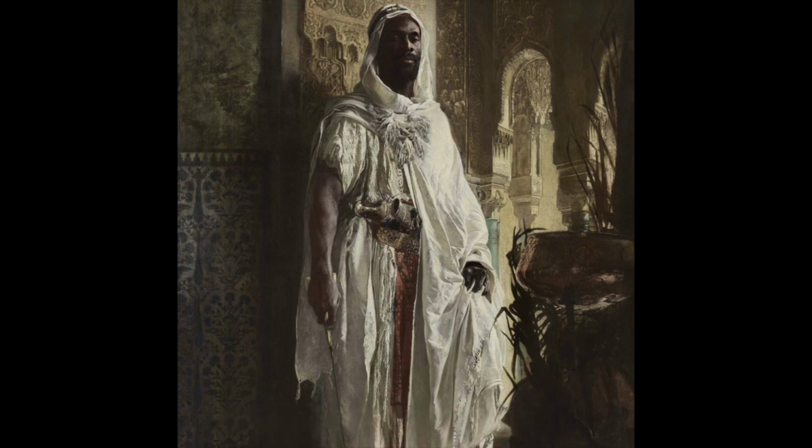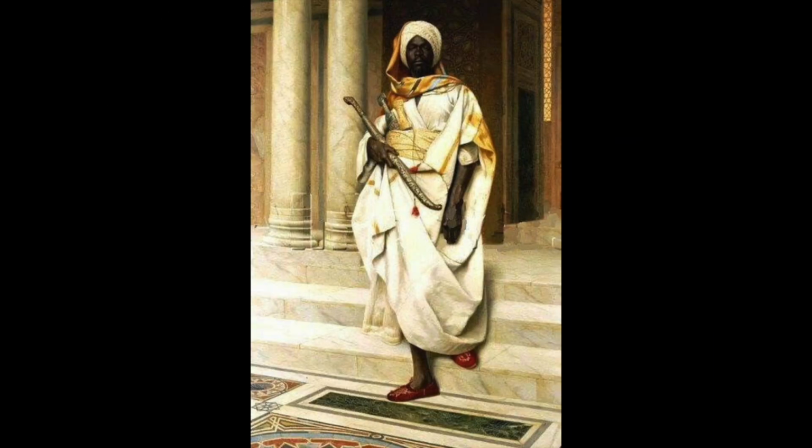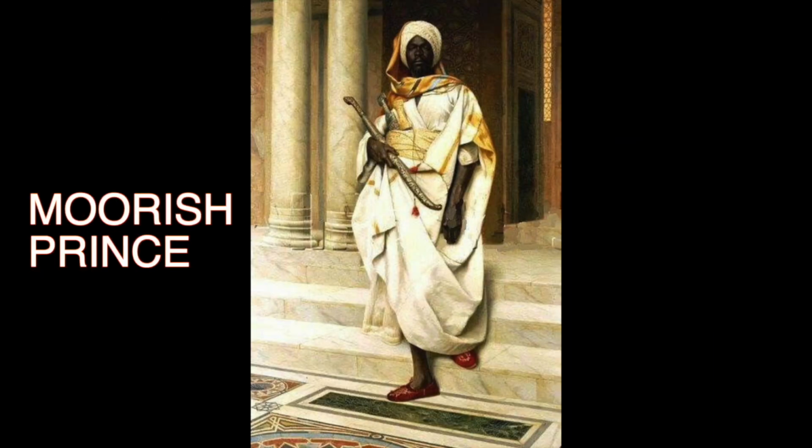Now, the Arabian Bible, if you learn Arabic, you would understand where the Moors came from and who the ancient Moors were as well, where they migrated from. It distinctly says who they were and where they went.